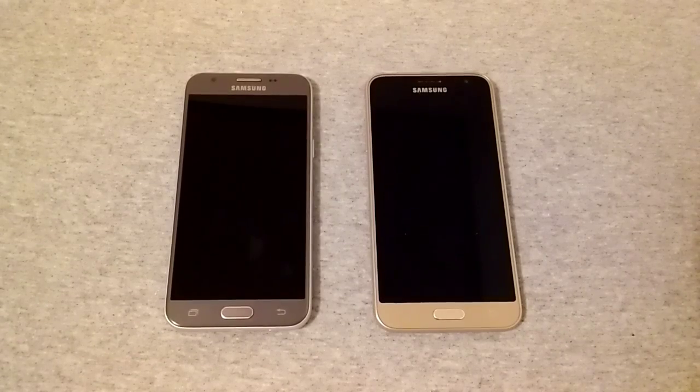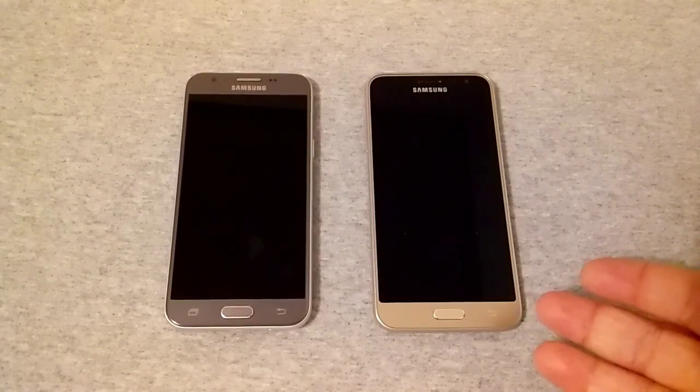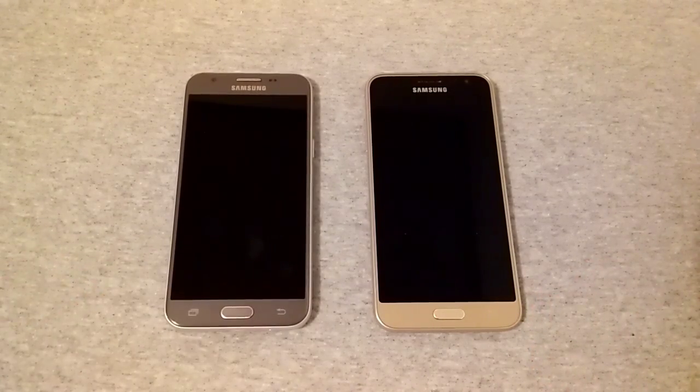Let me know in the comment section below what y'all think. Y'all already know my feelings on it. This was a full detailed comparison of both J3s, the J3 2016 and the new J3 Emerge.